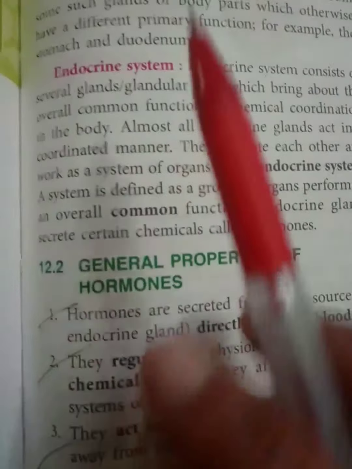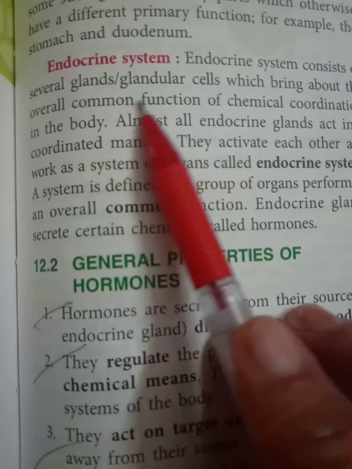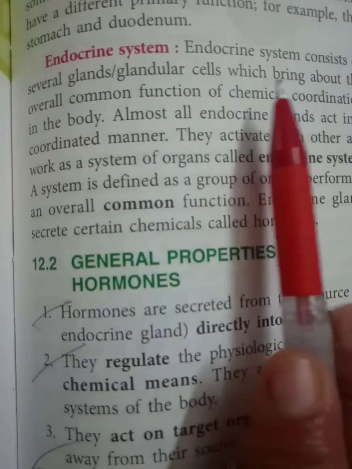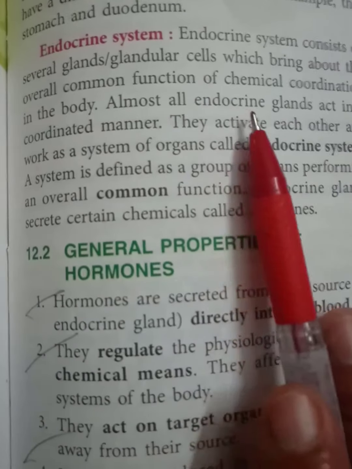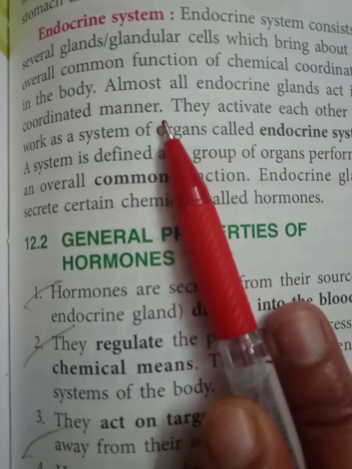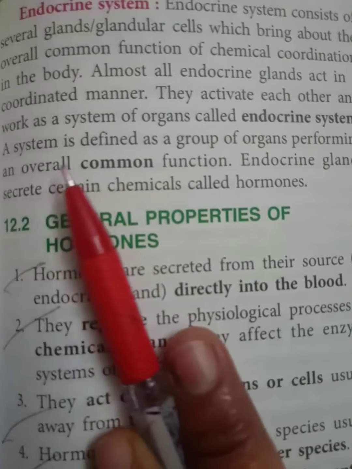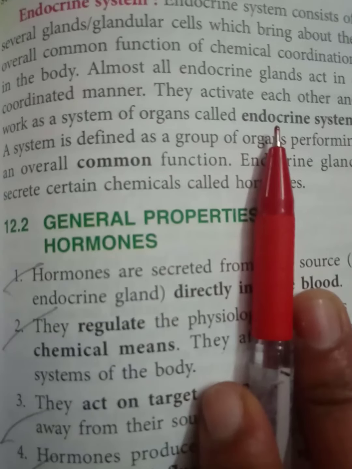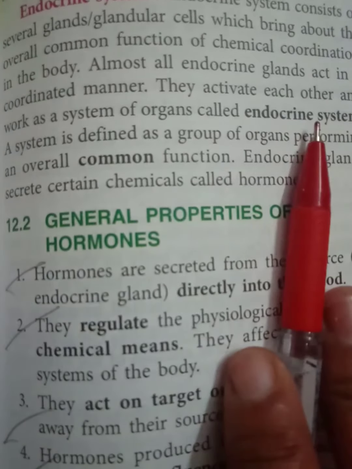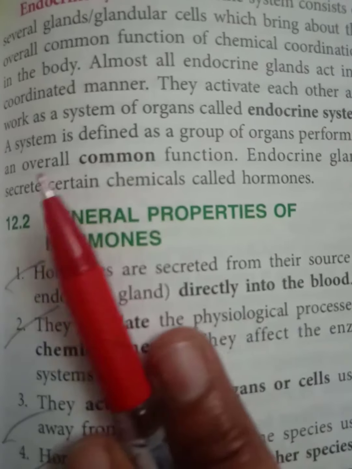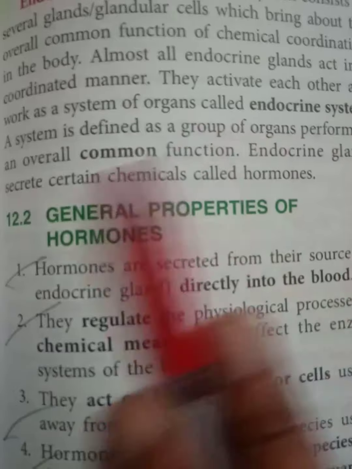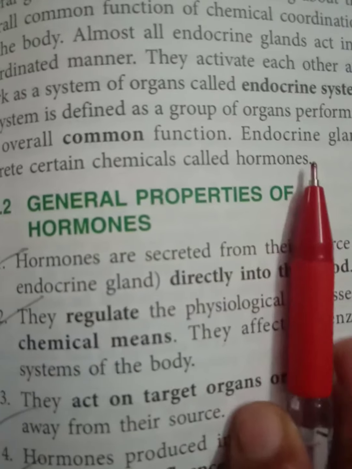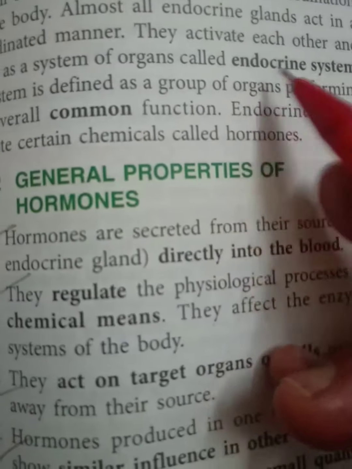Okay. Then the endocrine system consists of several glands and glandular cells, which bring about the overall common function of chemical coordination in the body. Almost all the endocrine glands act in a coordinated manner, and they activate each other and work as a system of organs. That's why we call it the endocrine system, because like the pituitary gland is affecting many glands, it is making others secrete particular secretions. So a system is defined as a group of organs performing an overall common function. So endocrine glands secrete certain chemicals called hormones, and different glands make the endocrine system.